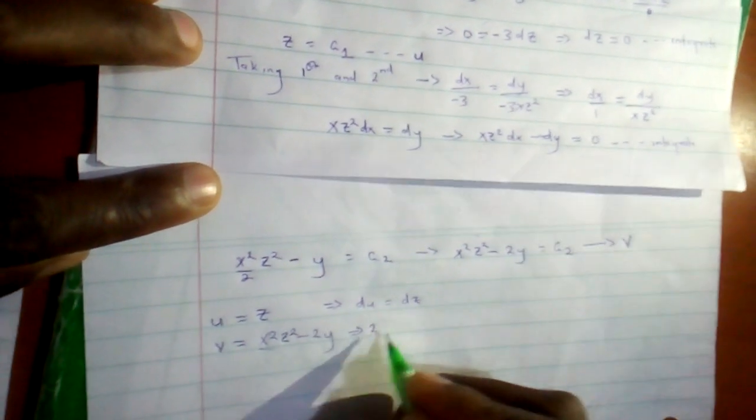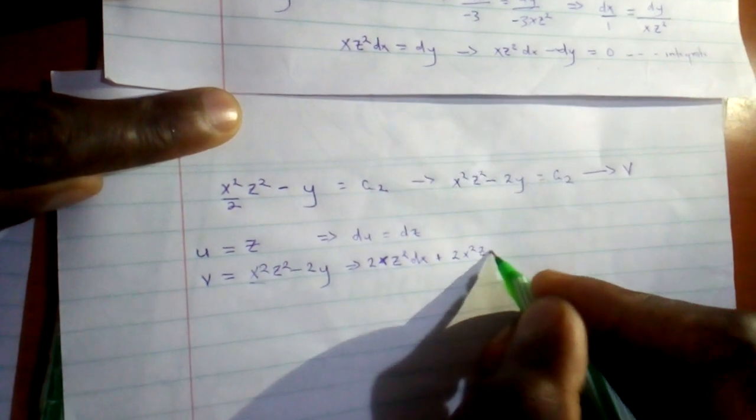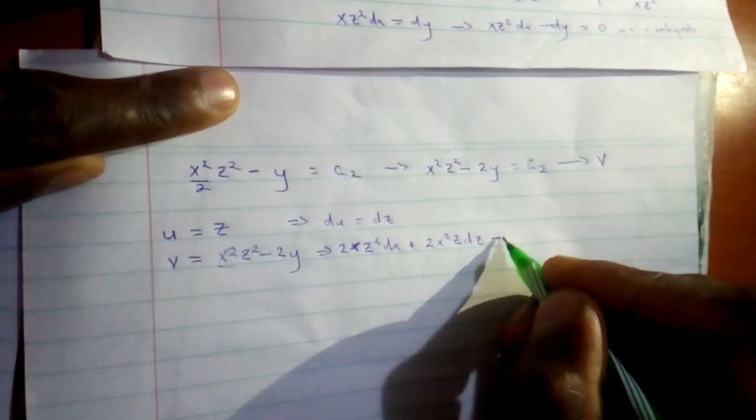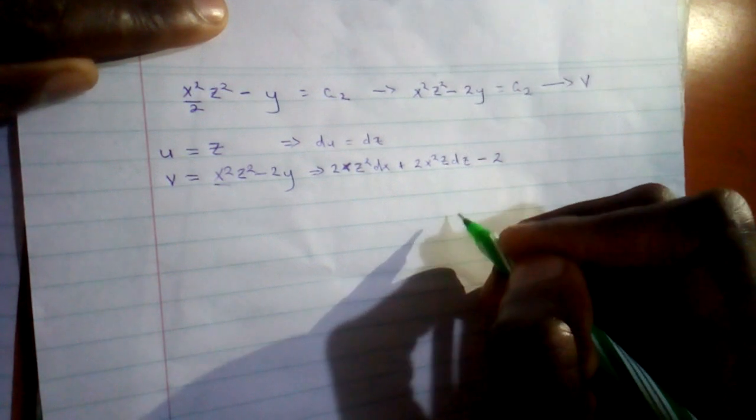We get 2xz squared dx plus 2x squared z dz minus, if we differentiate this with respect to y, we get 2.